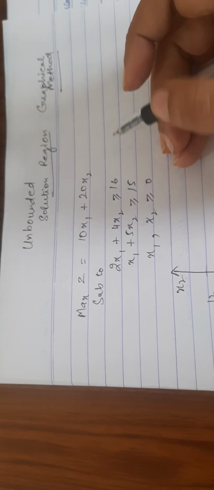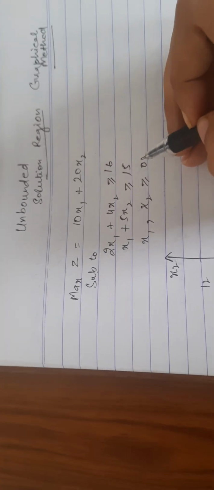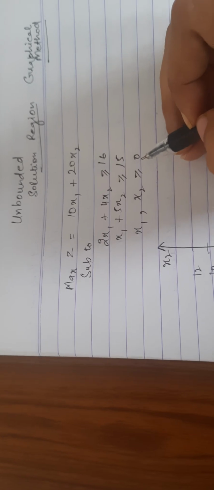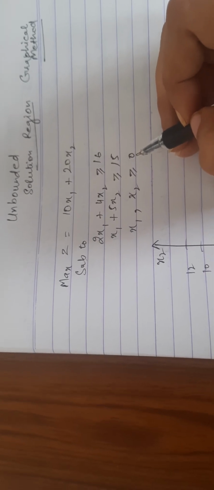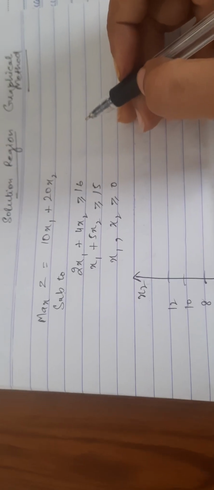In this case I've taken the example: maximize z = 10x1 + 2x2, which is my objective function, subject to the constraints 2x1 + 4x2 ≥ 16 and x1 + 5x2 ≥ 15. First I'll tell you how to find the coordinate points in the graphical method.